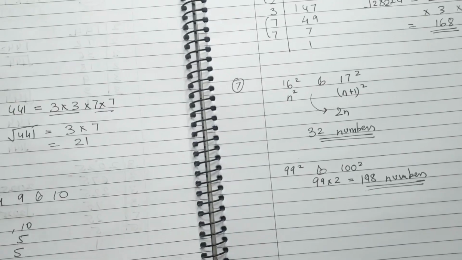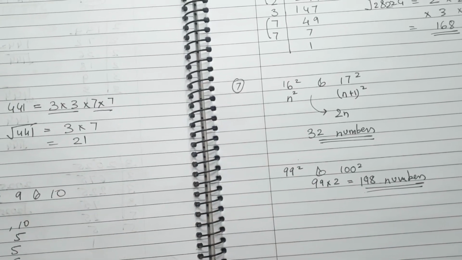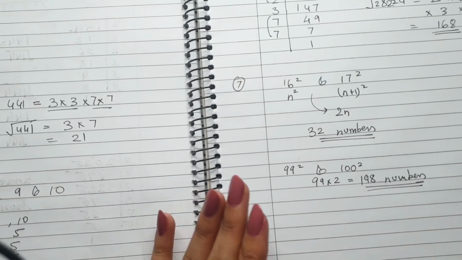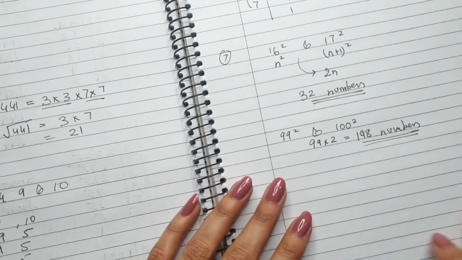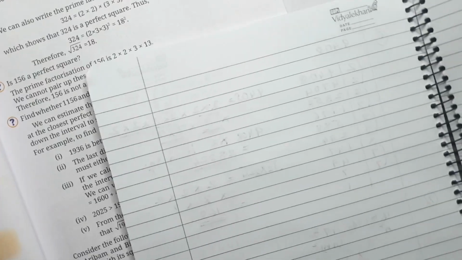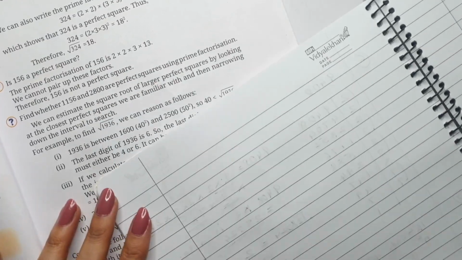You don't want to do massive calculations. You don't want to do prime factorization. You just need to figure out whether it's close by or not, right? So how are you going to do that? We'll take two examples, one where the number is in fact a square number and one where it is not. And this is going to be the same example which is there in the textbook.